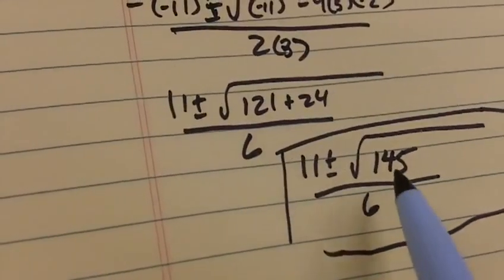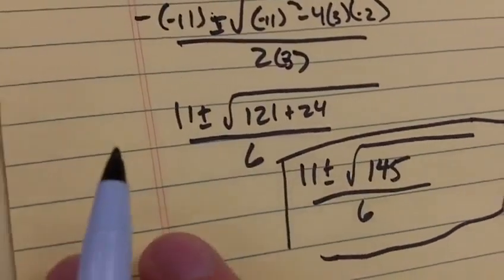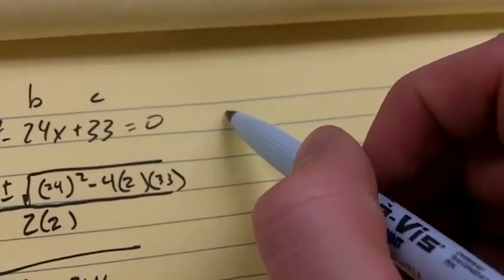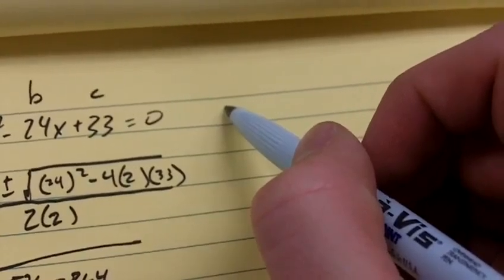If you went through and did this as a decimal, put it in a calculator, you could get that as well. Show you maybe one more, maybe two more. How about something like 25? Let's do 27.